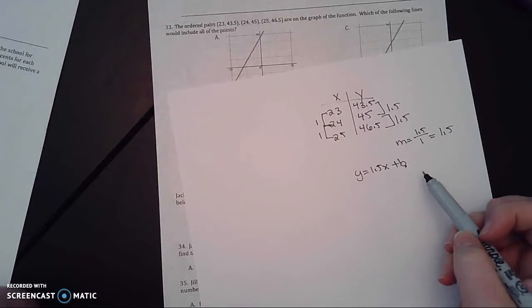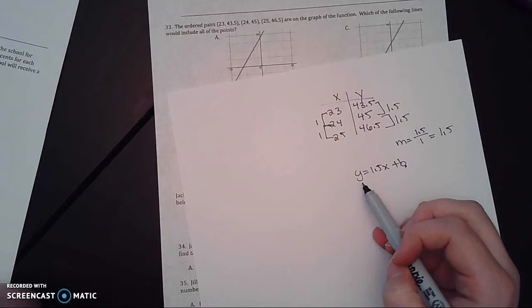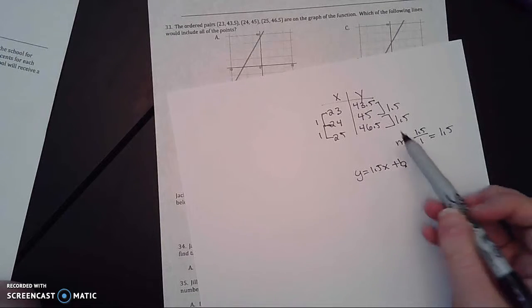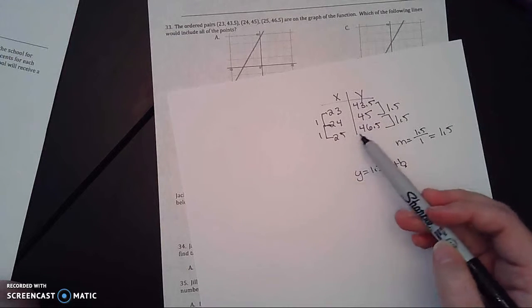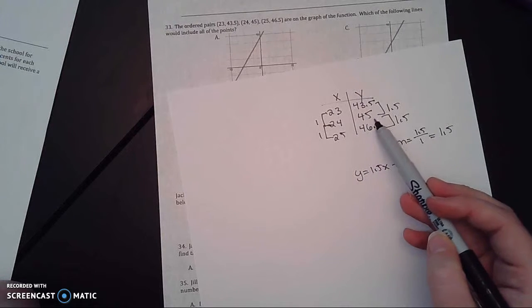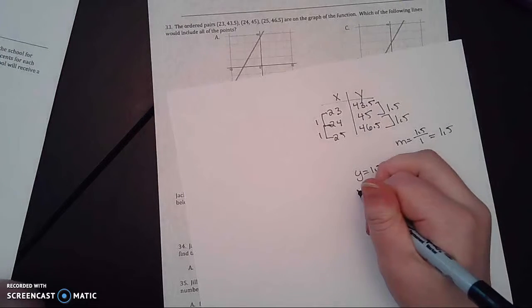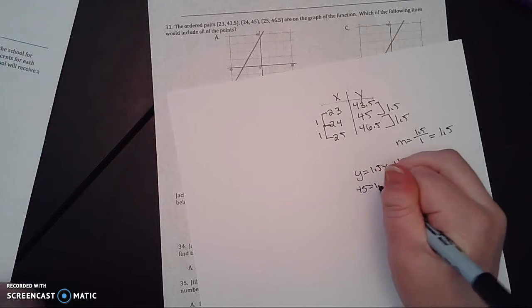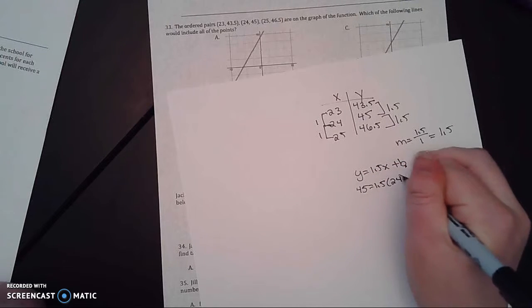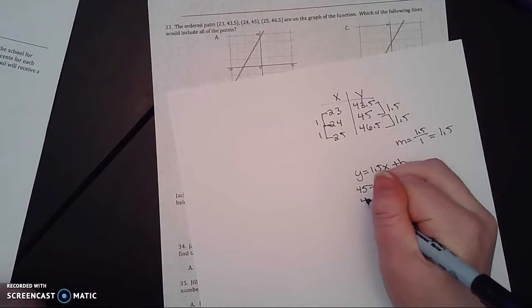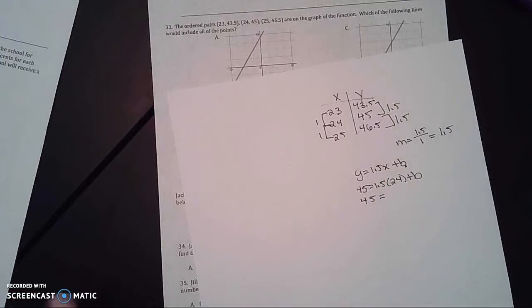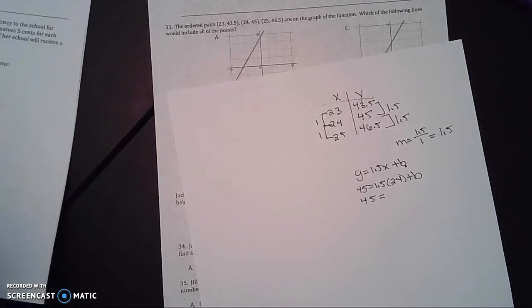The way to figure out what my b is, I can plug in a value for x and y, and then just solve for b. I can pick any of these 3 points. I'm going to pick the second one because they're whole numbers. So my y is 45, 1.5 times 24 plus b. 45 equals 1.5 times 24 plus b.